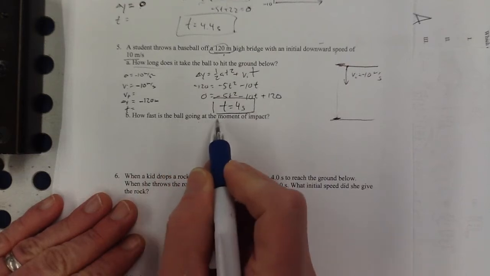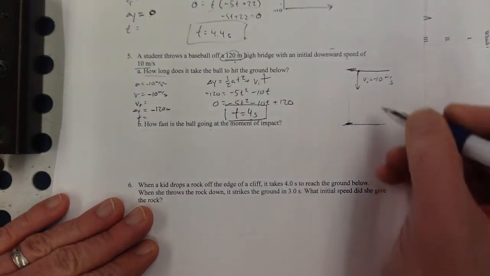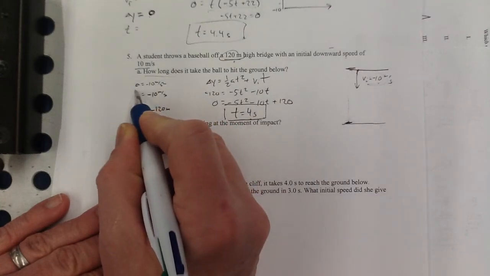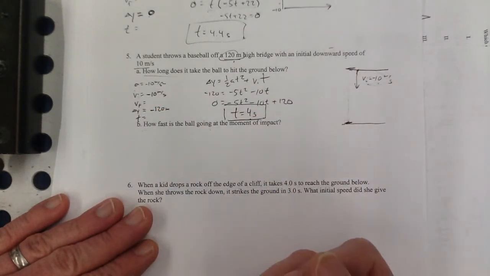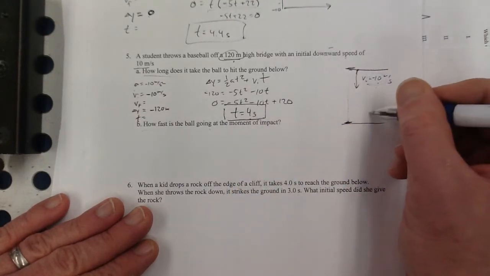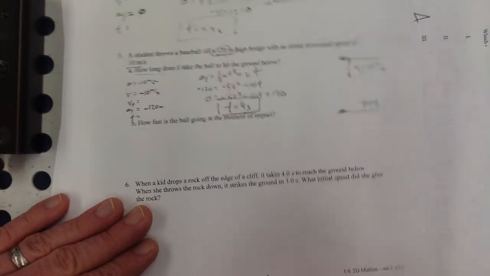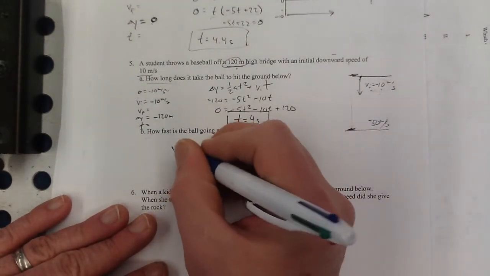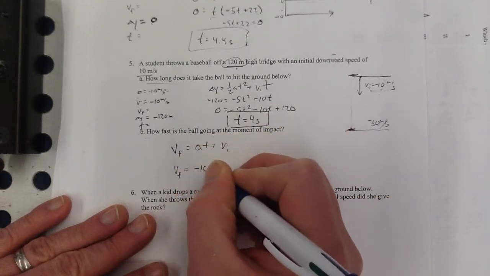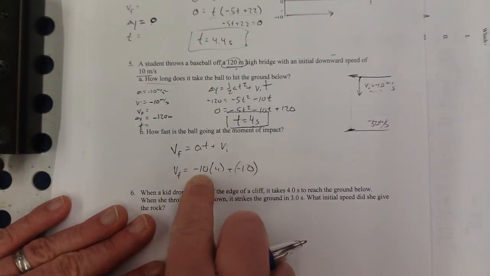How fast is the ball going at the moment of impact? Well, now that you have this, 4 seconds, you could just think, it's starting at -10, and I know that an acceleration of -10 means subtract 10, subtract 10, subtract 10 for each second that goes by. So -10, -10, -10. If you do that for 4 seconds, you're going to get down to -50, right? If you don't like that way of just puzzling through it, you can, of course, use this, which does exactly the same thing. Start at -10 and then subtract 10 4 times.